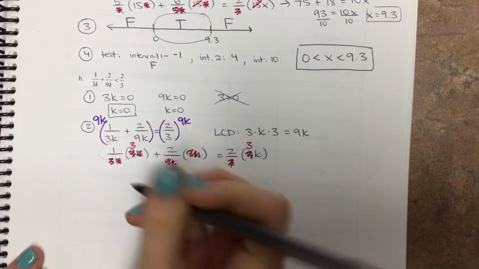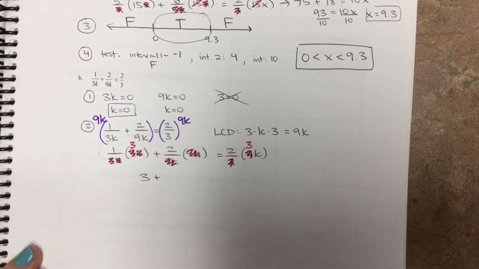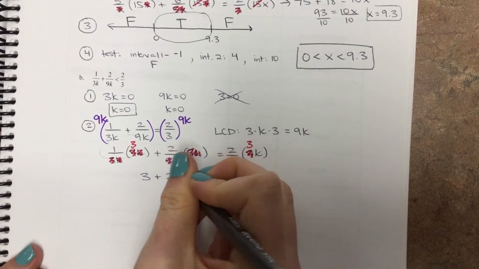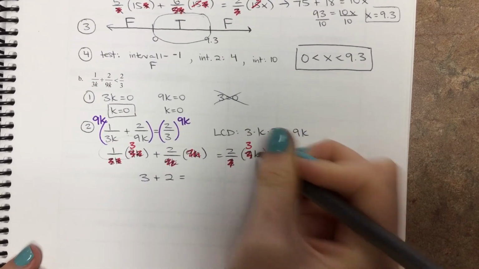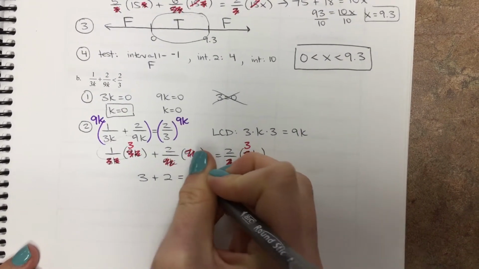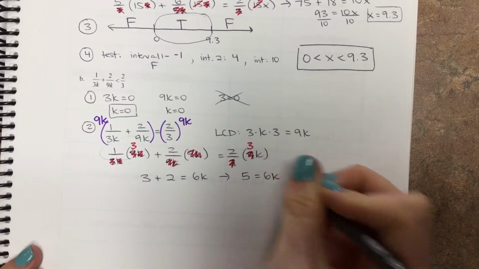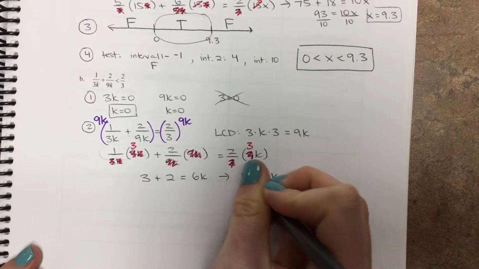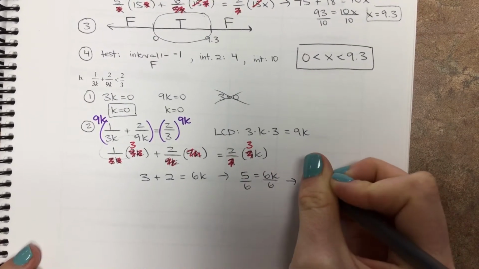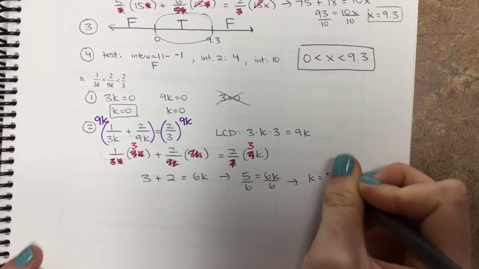Here all I have left is a 1 times 3, so that's 3, plus this is just a 2, equals, and I have 2 times 3 times k, so that is a 6k. So my left-hand side is now 5, and if I divide both sides of the equation by 6, I end up with k equals 5 over 6.